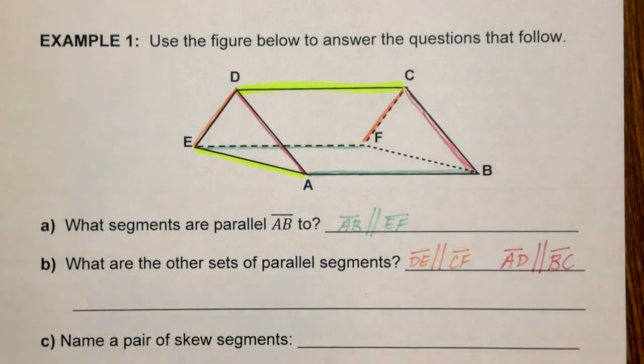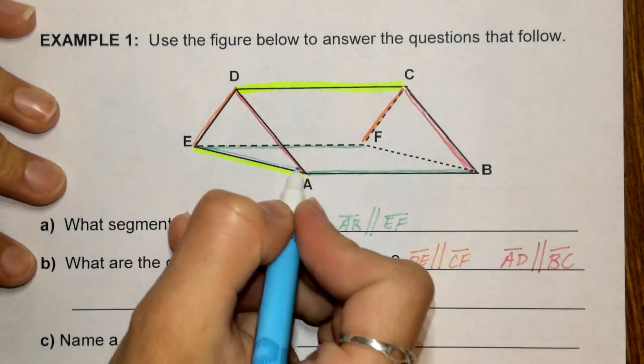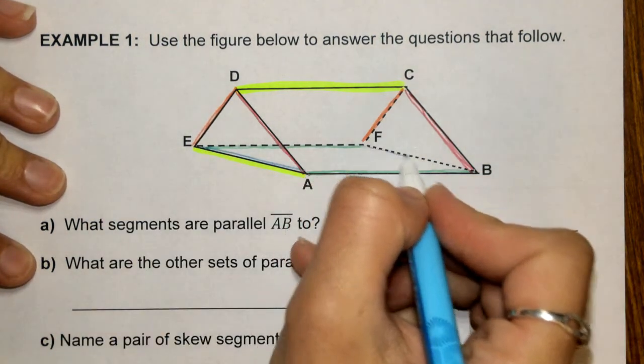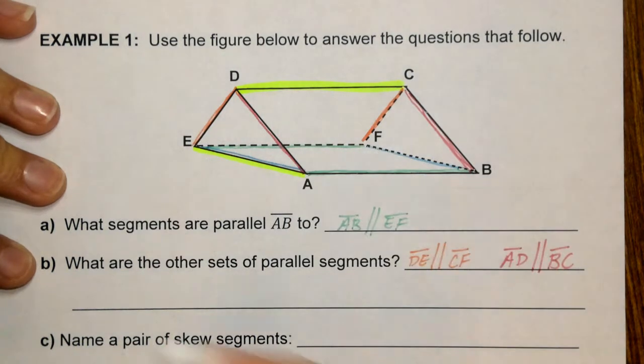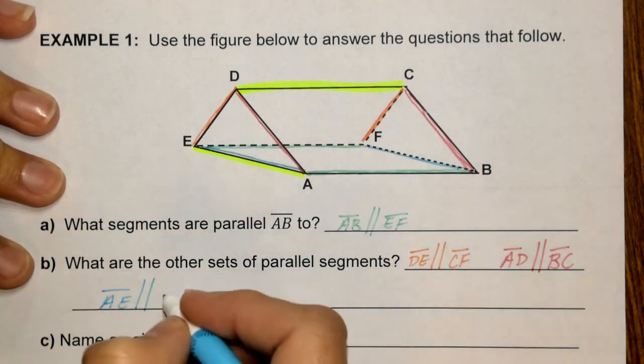You can call it segment CB. Don't forget you can switch those two letters around in a segment. I'm just OCD and like to go alphabetical a lot. So then your last set of parallel segments that we did not talk about yet would be segment AE and segment BF right here. And that's our parallel sign.